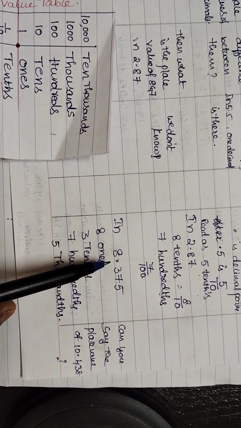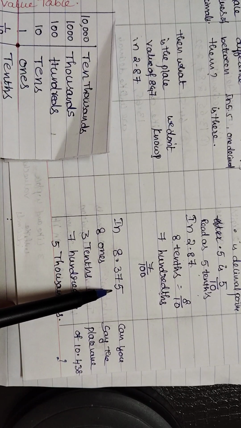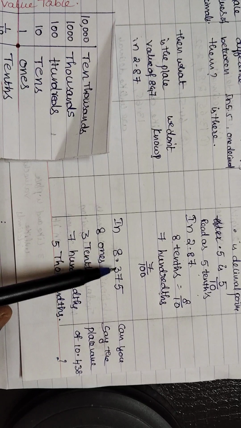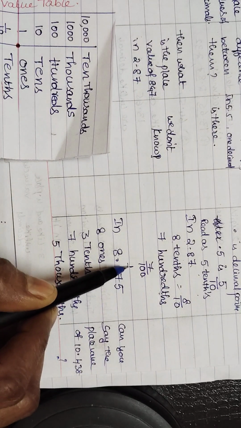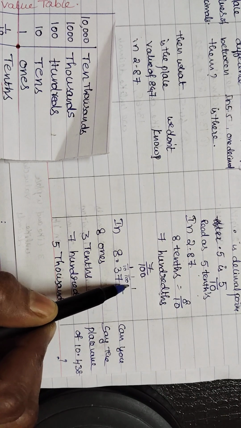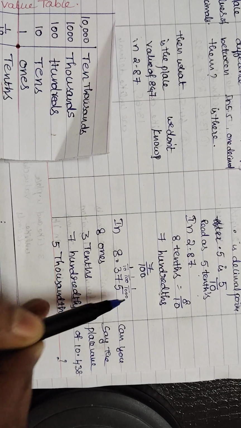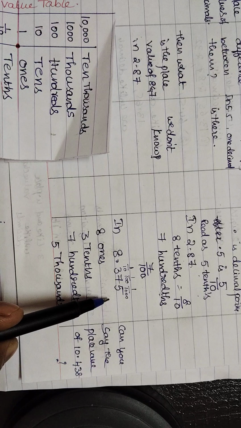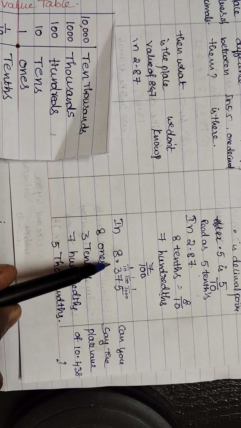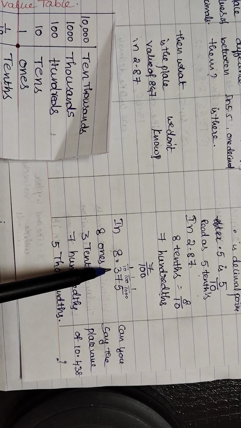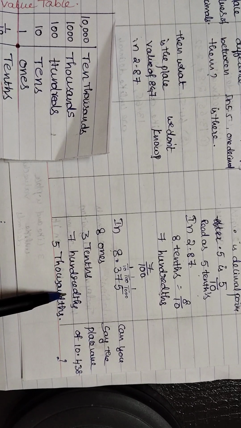One more example, 8.375. 8 is a whole number, then the decimal point. This is the 1 by 10th place, 1 by 100th place, and this is the 1 by 1000th place. How do we read this number? We read it as 8.375: 8 ones, 3 tenths, 7 hundredths and 5 thousandths.